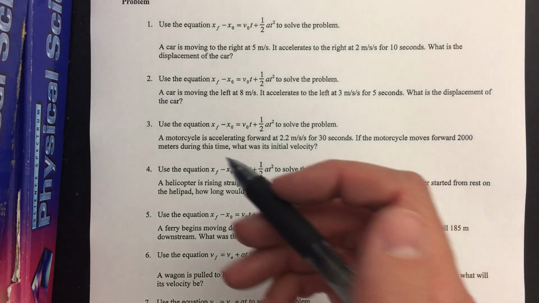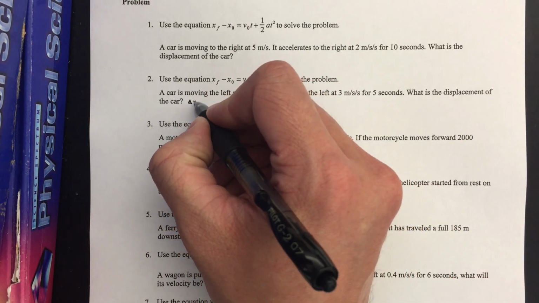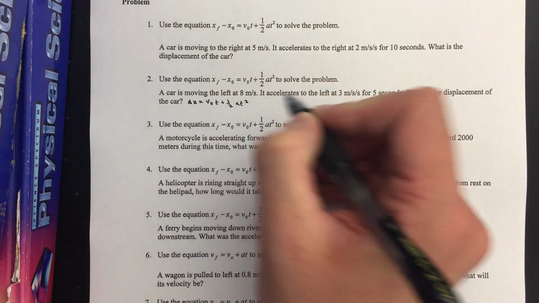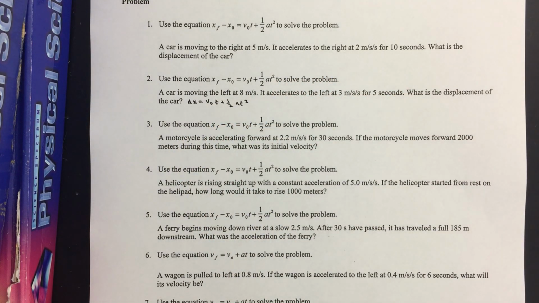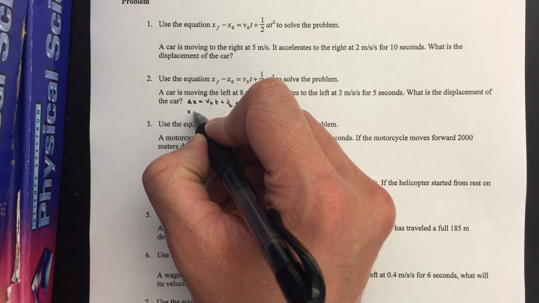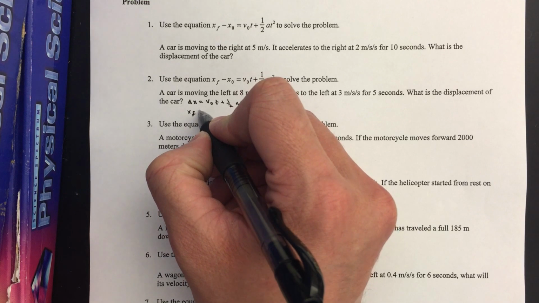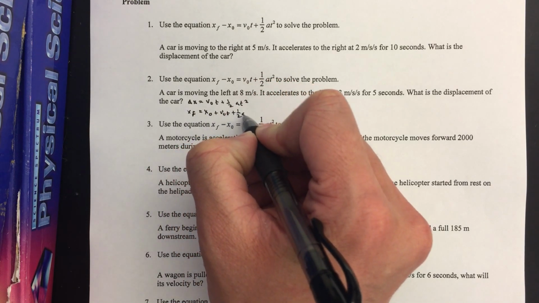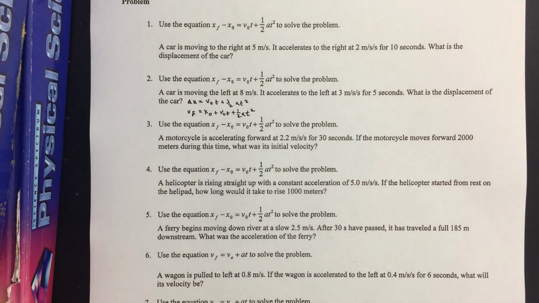So if you recall our equation that we're going to be working with, we can write that a number of ways. If you remember, we said that x final is equal to x initial plus v naught t plus 1/2 at squared. Those are both the same equation, just written a little bit differently.